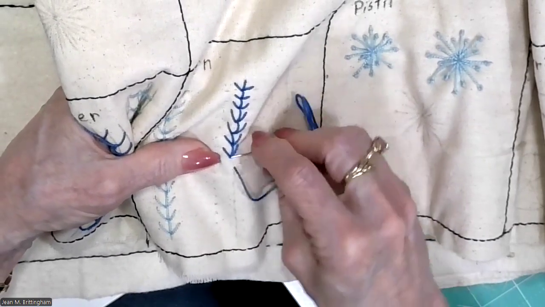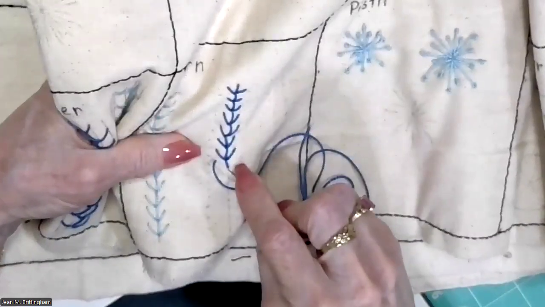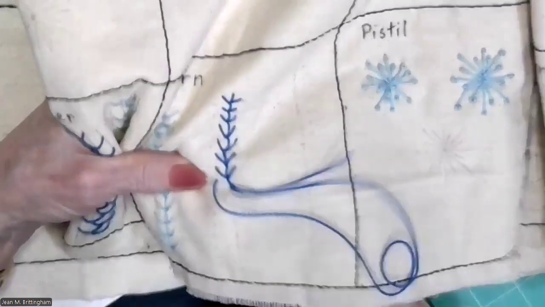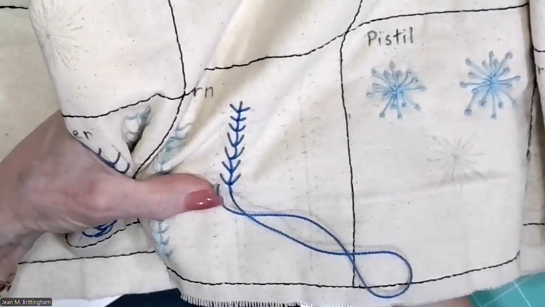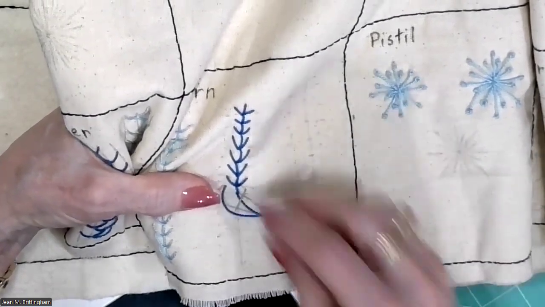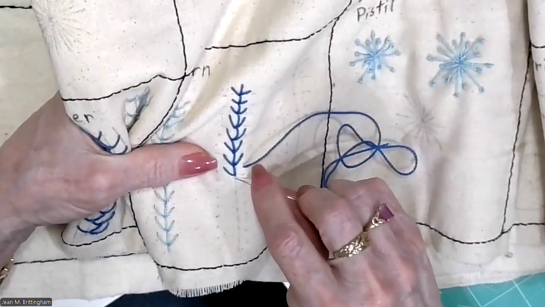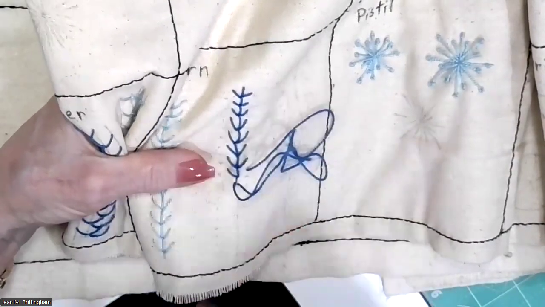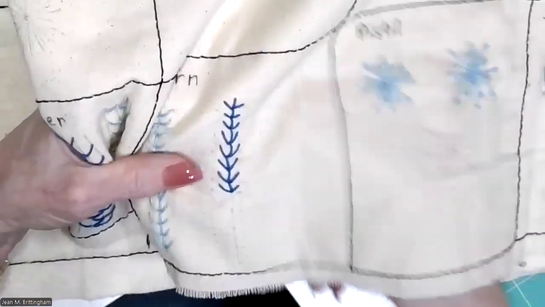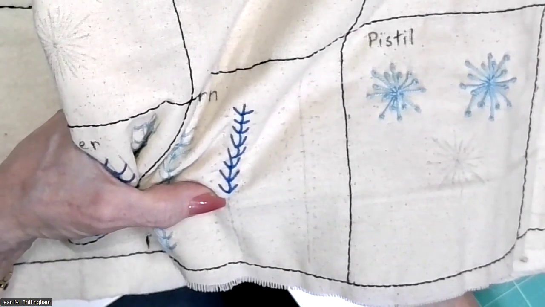Top, over, back down to the bottom. Bring it up on the other side. Straight across. And down. And just keep repeating.